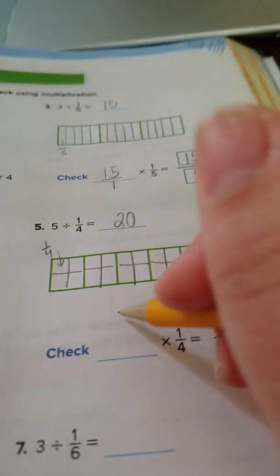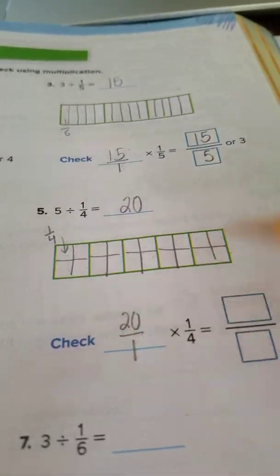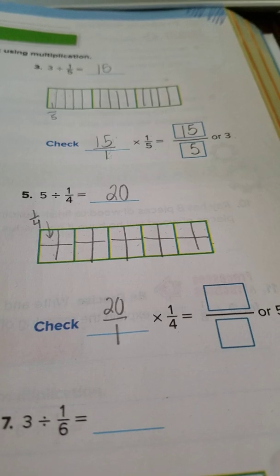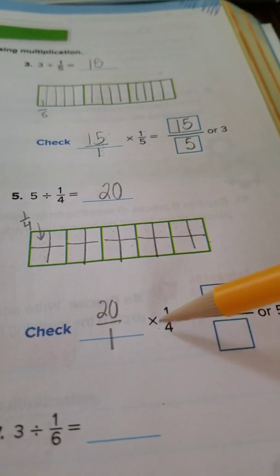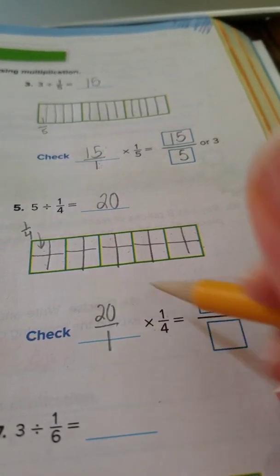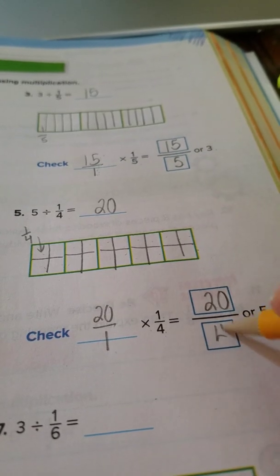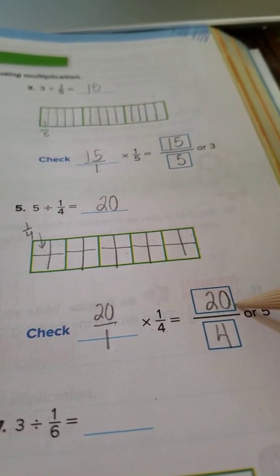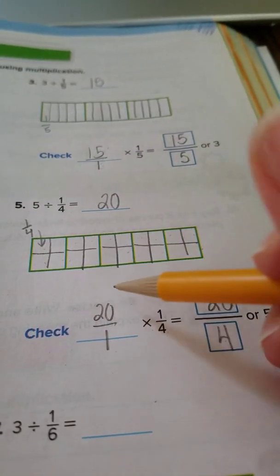Let's go down here. Let's put that whole number 20 over 1 to make it a fraction. And let's multiply. 20 times 1 on top is 20. 1 times 4 on the bottom is 4. How many 4's go into 20? 5, which is how many wholes we had to begin with.